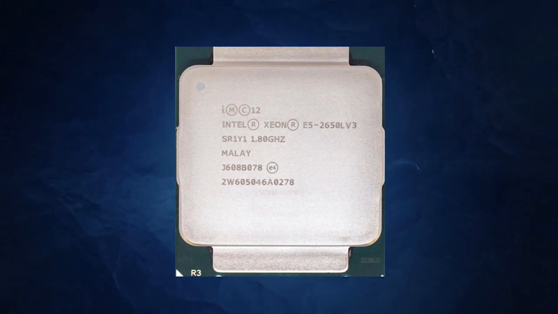The Xeon E5-2650L V3 supports up to 768 gigabytes of DDR4 ECC registered memory across 24 DIMM slots. This memory is clocked at 2133 MHz and has a maximum bandwidth of 68 gigabytes per second. ECC, error correcting code, memory is designed to detect and correct errors in data that is being processed, which is important for maintaining the integrity of data in mission-critical applications.